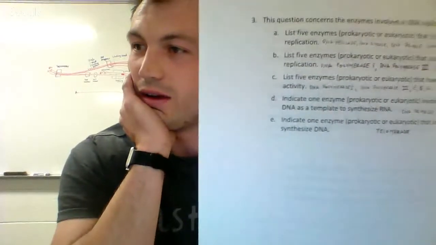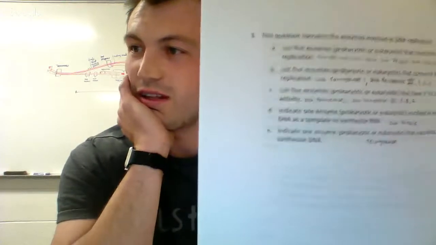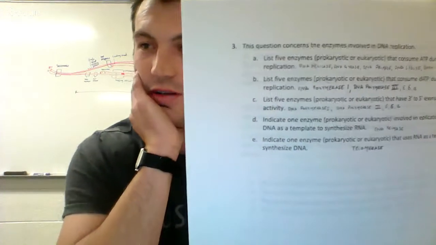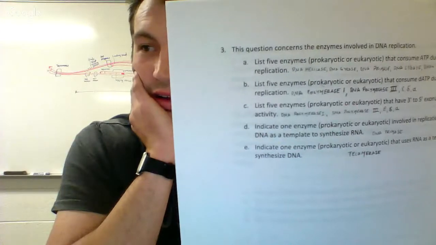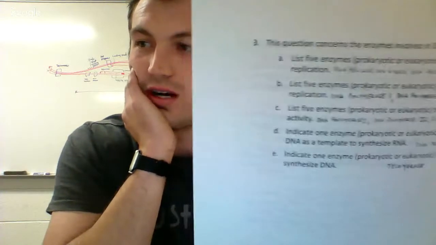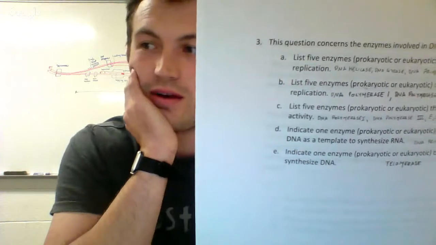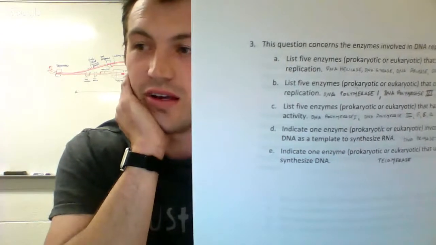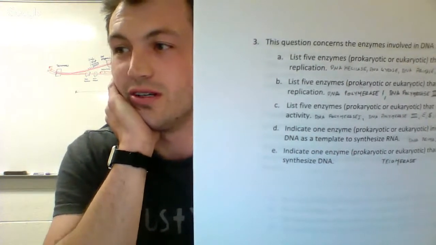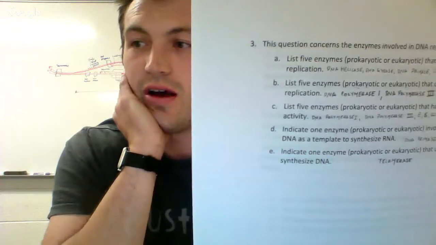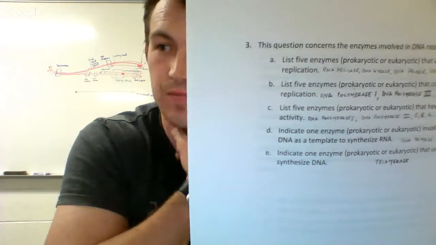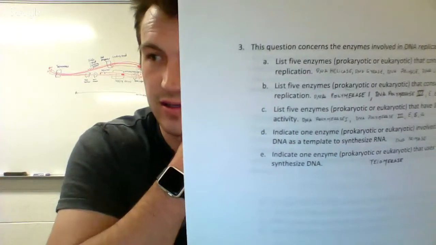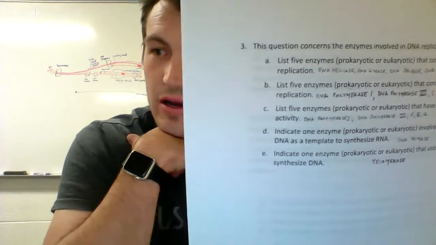And then for number 3, get that pulled up. Enzymes that consume ATP during DNA replication, we found that they were DNA helicase, topoisomerase type 3, DNA primase, DNA ligase, and MCM helicase. Then B, 5 more enzymes that consume dATP during DNA replication. We got DNA polymerase 3 and 3 epsilon, 3 alpha, and 3 delta. Then DNA polymerase number 1.